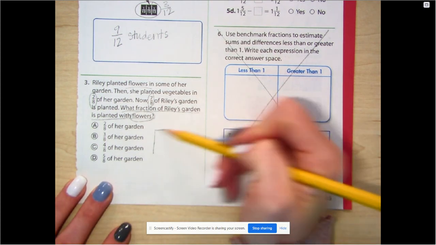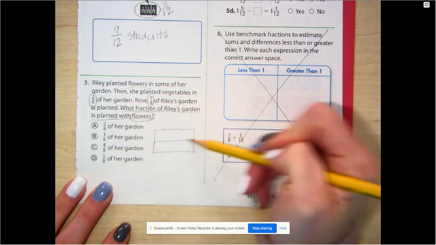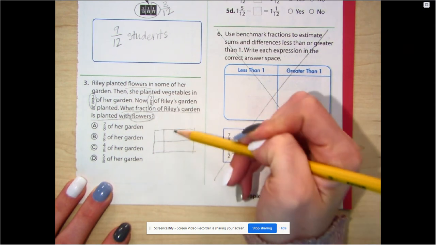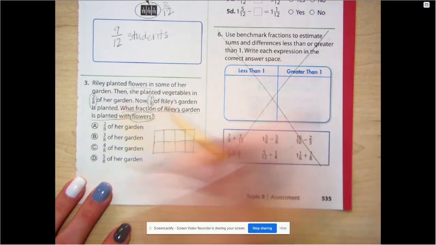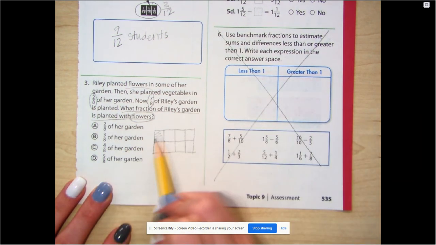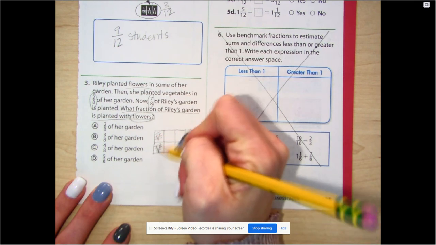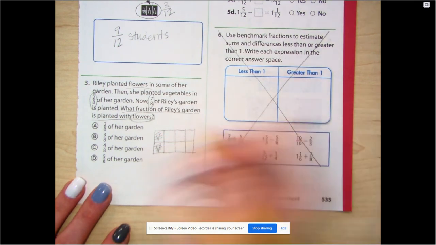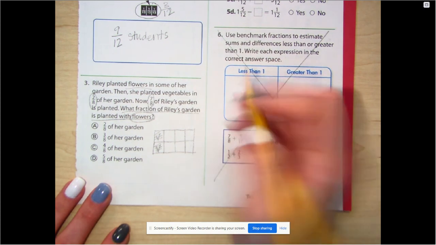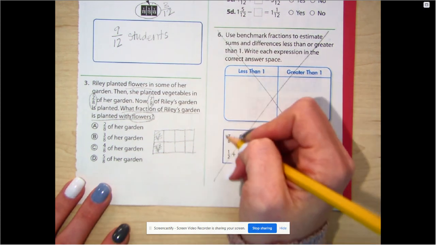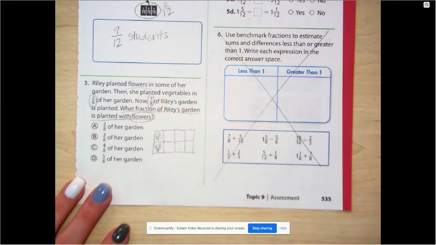All right, I'm going to show you this in picture form. I'm a visual learner, so this is going to help me solve the problem the best. So I'm going to make a flower bed that has 8 pieces of it. And I know 2/8 of her garden is vegetable, so I'm going to put a V in. And I know that the rest of her garden is flowers, but it's not the whole thing. One square is going to be left open because 7/8 is what she ended up planting. She didn't plant the whole thing.